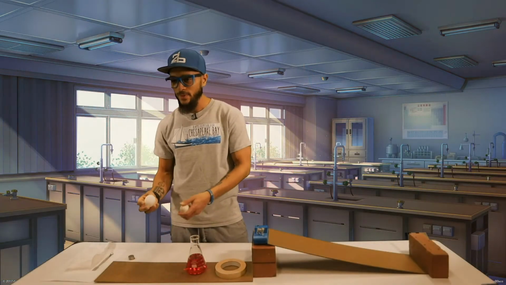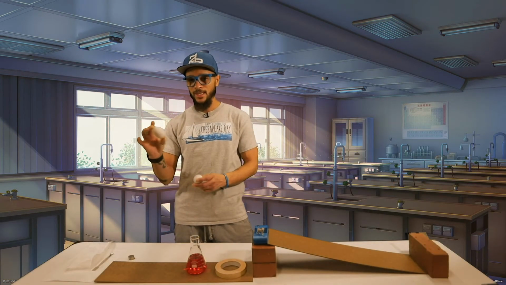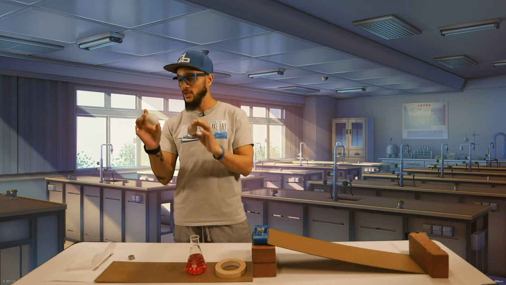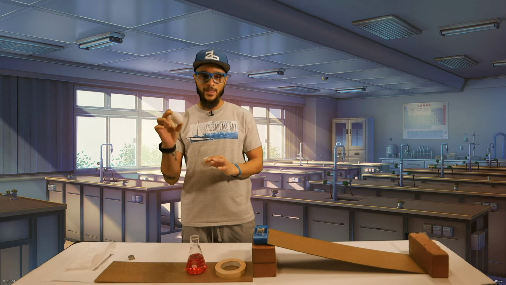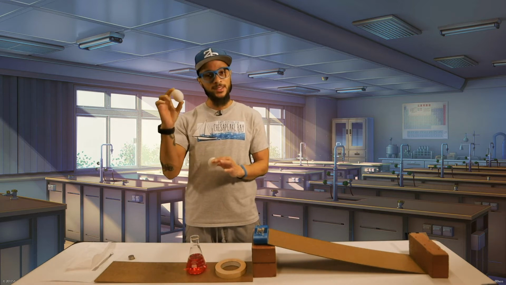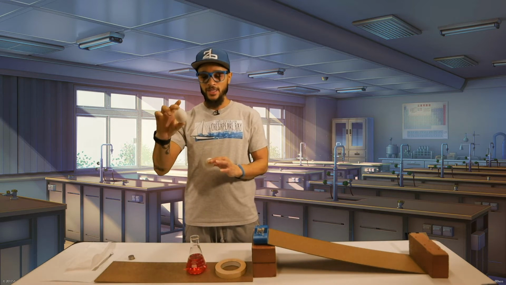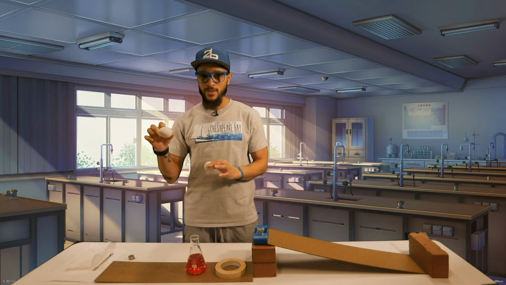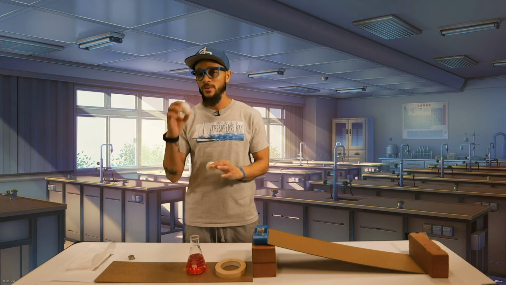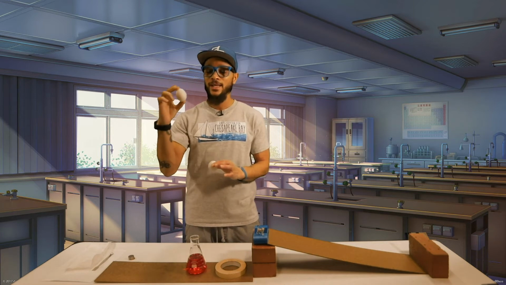So, this happens because the raw egg has something inside of it. It has the yolk, which isn't solidified like the hard-boiled egg. So because the liquid or the yolk inside of the uncooked egg is still in motion after we stop it, the egg continues to spin because that liquid on the inside is still spinning.